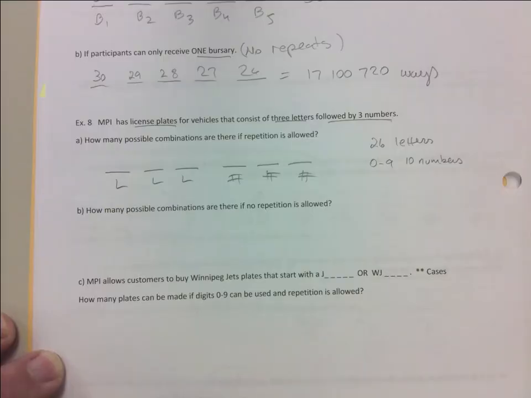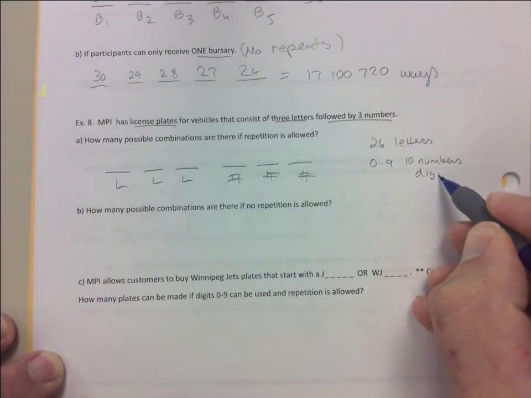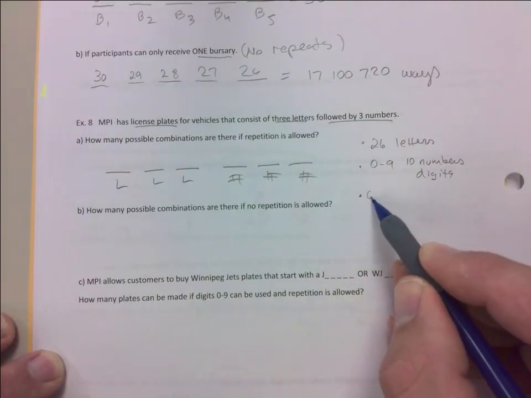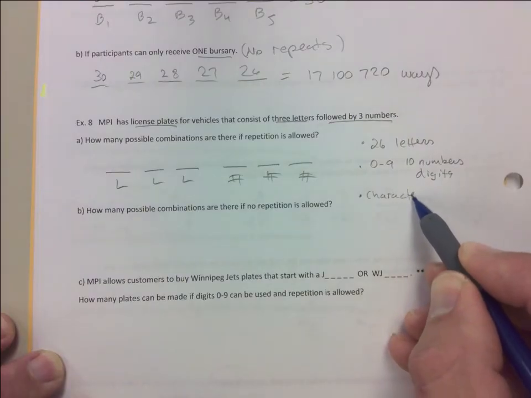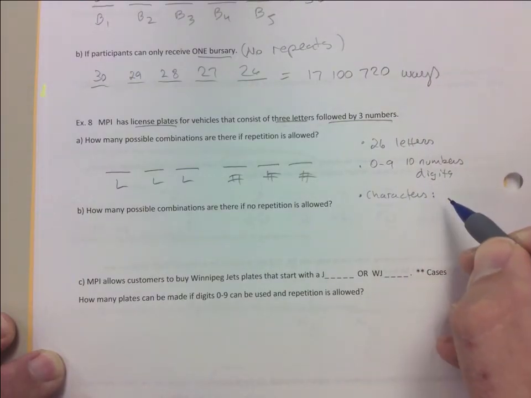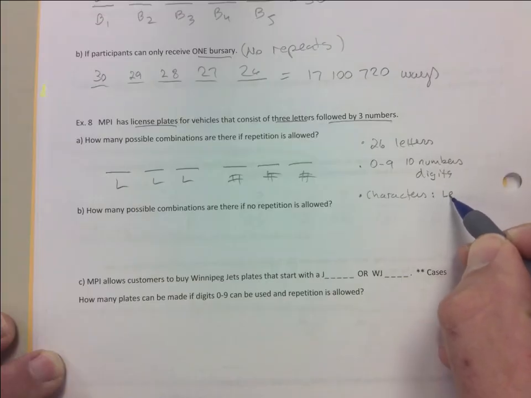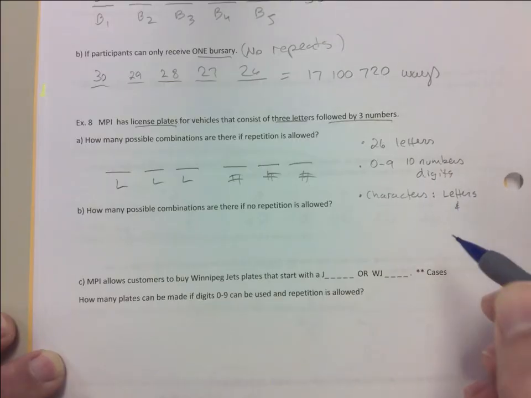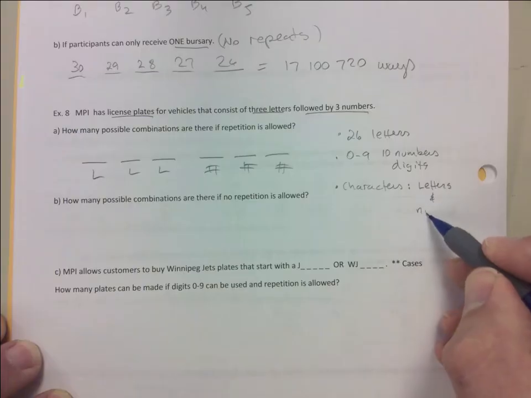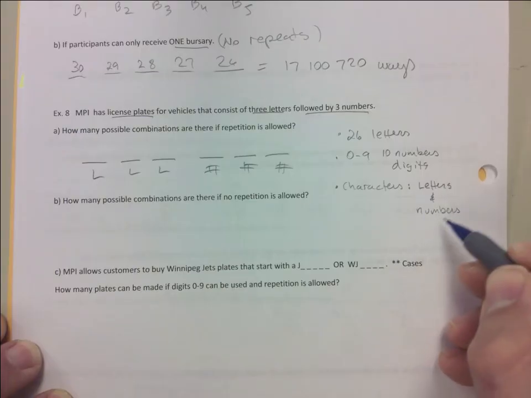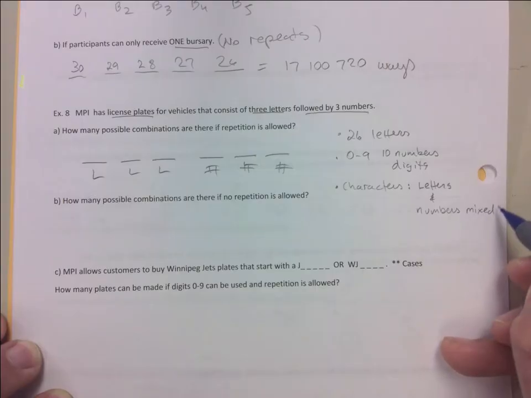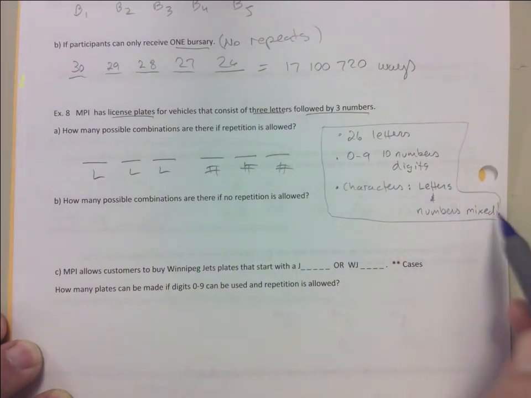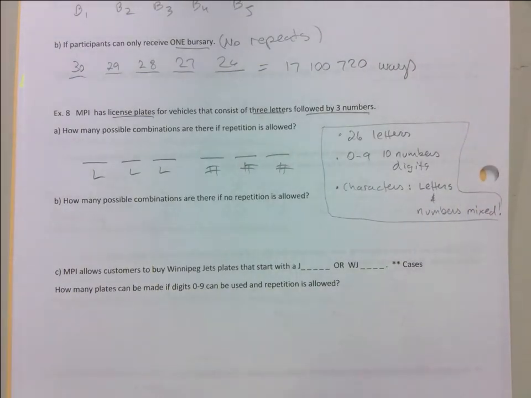Digits and numbers, same thing. If it says characters, it could be letters and numbers mixed. Make sure you have this somewhere on your study sheet. Characters means you can use anything you want.